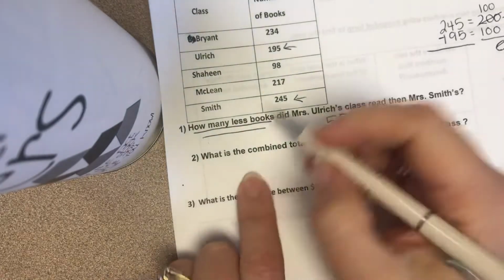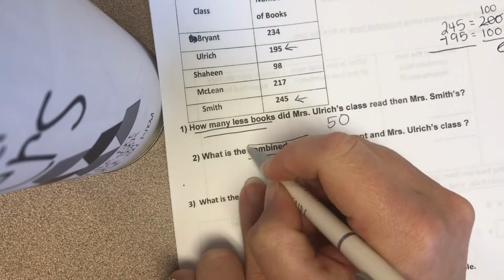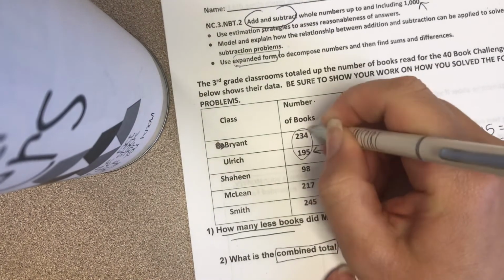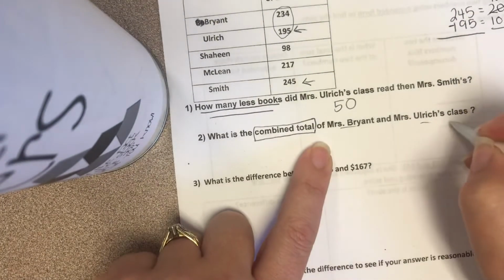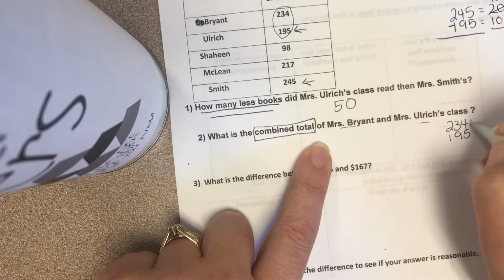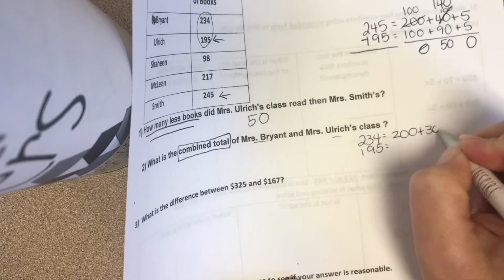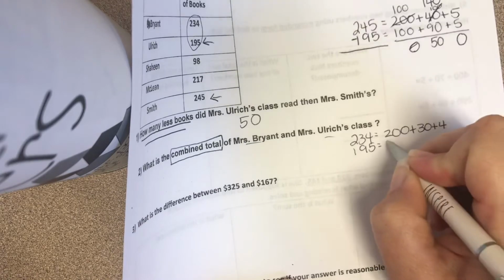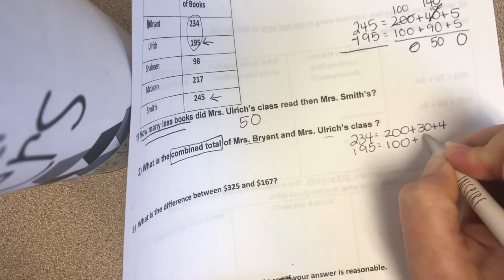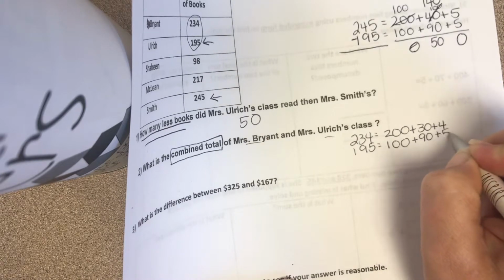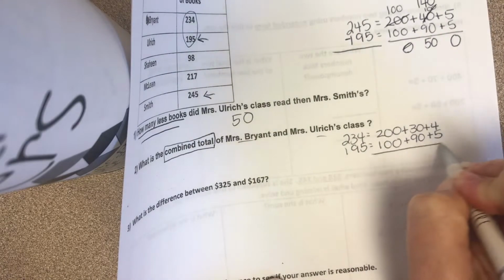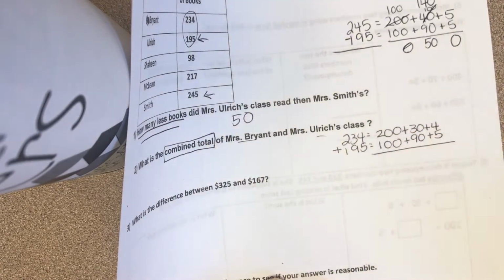What is the combined total? Combined means to put them together of Bryant and Ulrich. So I need to put these two together. Okay, so I'm going to show 234 and 195. Okay, so I have to show 200 plus 30 plus 4. I have to show 100 plus 90 plus 5. Okay, so I'm adding. This time I'm adding them together.